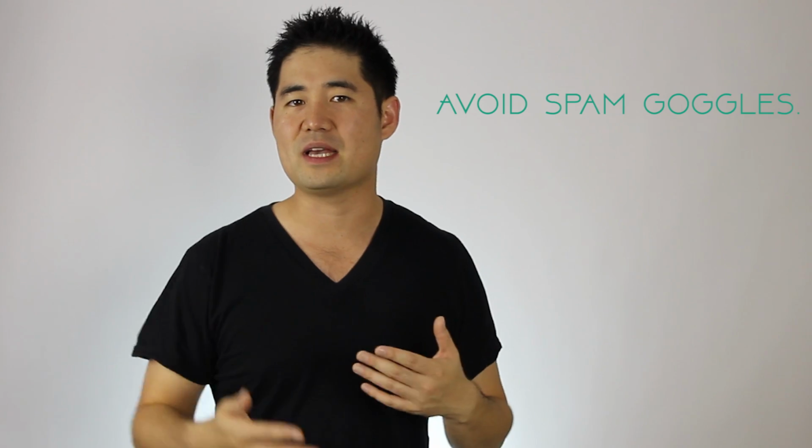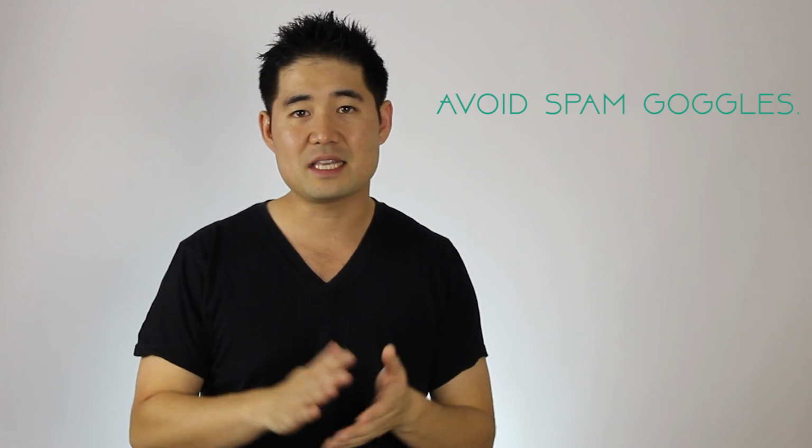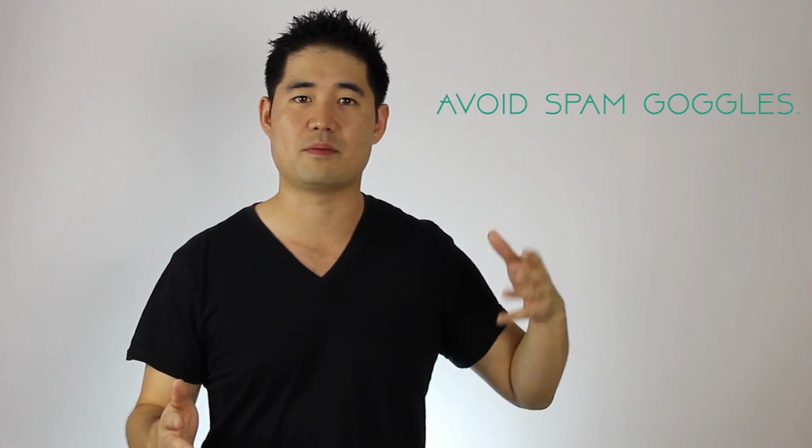Second is to avoid spam goggles. Now, when you get emails from unknown people, the last thing you want to do is click on a link because of the malware and email viruses going around. Instead, you want to start a conversation. So when you start that conversation, you try and pique their interest in what you have to offer, rather than going in straight for the hard sell. So don't use links in your first email and you'll see email response rates increase like crazy.